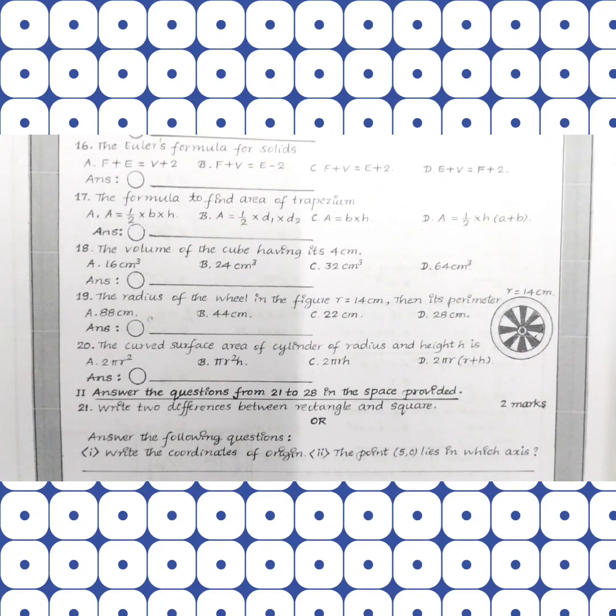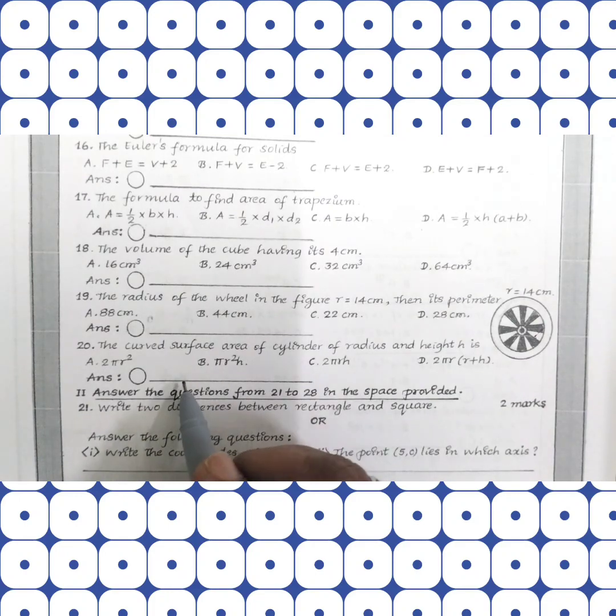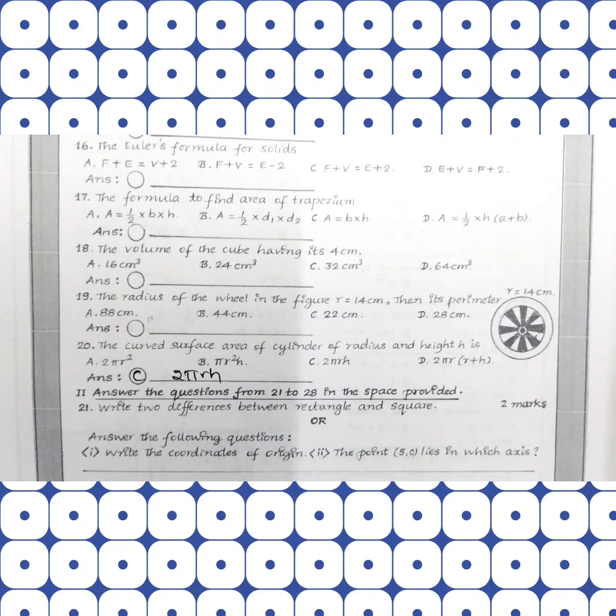Then coming to the 20th question, the curved surface area of a cylinder of radius r and height h is dash. So CSA of a cylinder is 2 pi r h. So for 20th question, option C, that is 2 pi r h, is the right answer. So like this we have solved all the questions of MCQ.